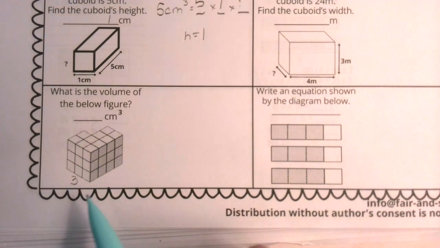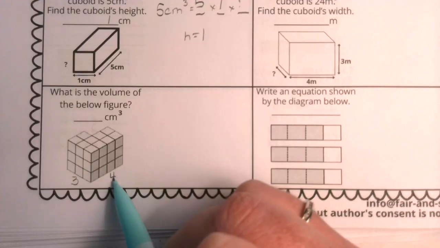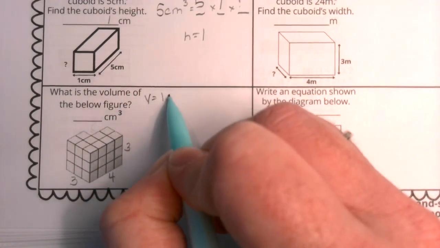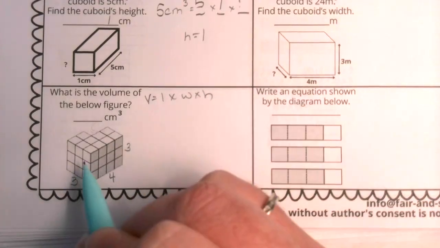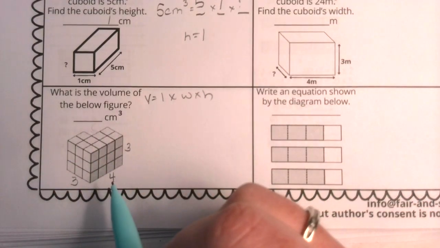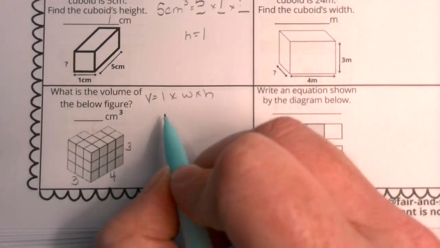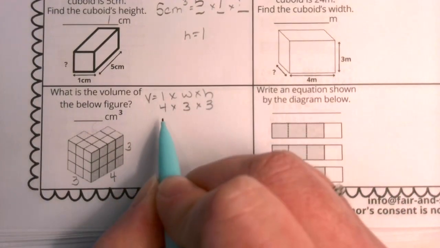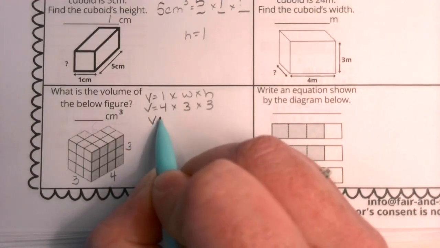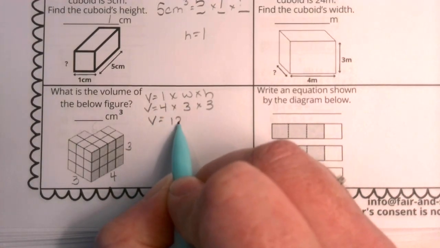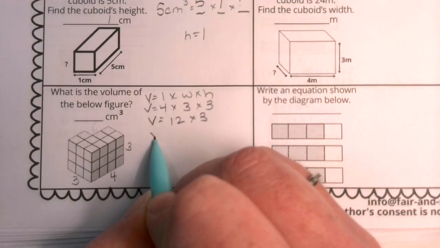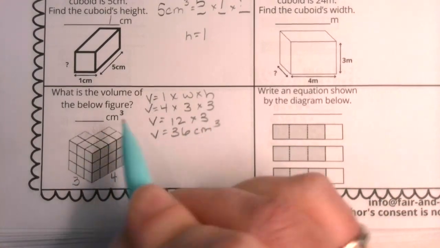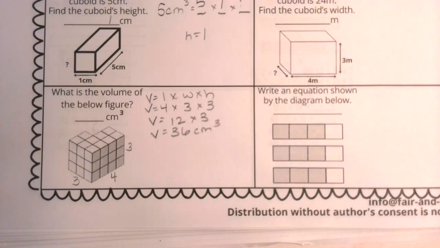I know I have a width of 3. I know I have a length of 4, and I know that I have a height of 3. So the entire shape, if this were a consistent, continuous, regular rectangular prism, then these would be my dimensions. I would have 4 times 3 equals 12, and 12 times 3 gives me 36. So if this were complete with no missing cubes, it would be 36.